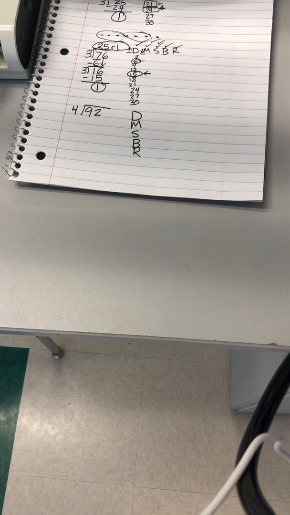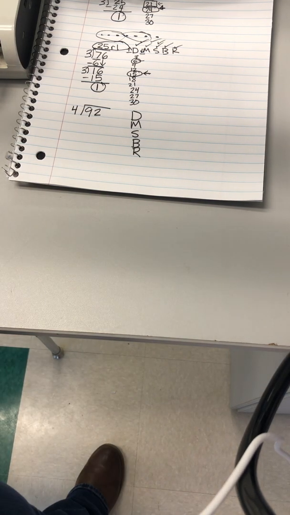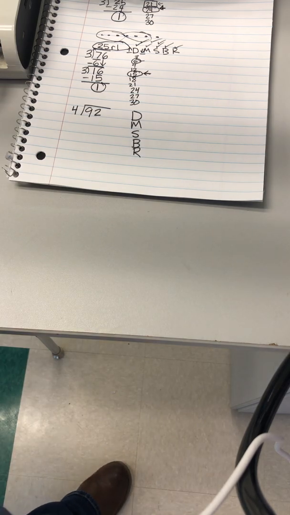Alright, let's look at this problem. Everybody should be facing the front. Thank you, Jamison. I know you are. He just feels like he needs to validate himself.